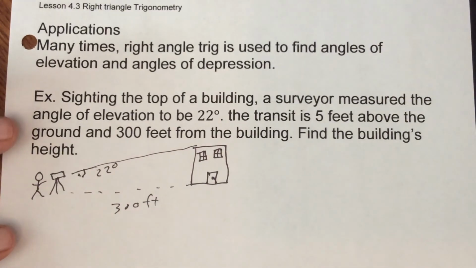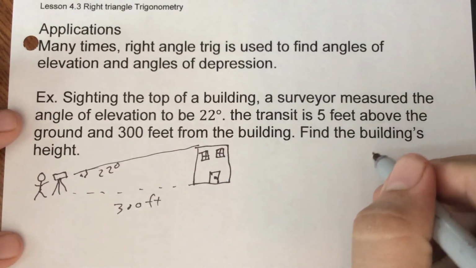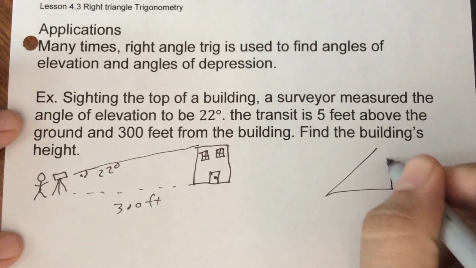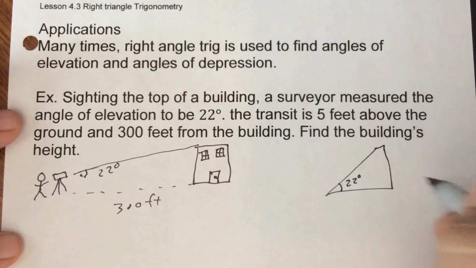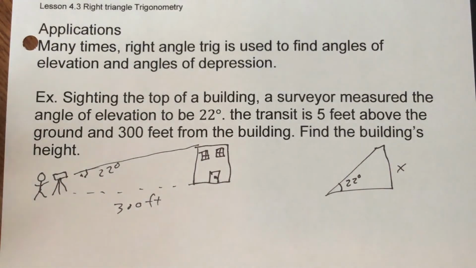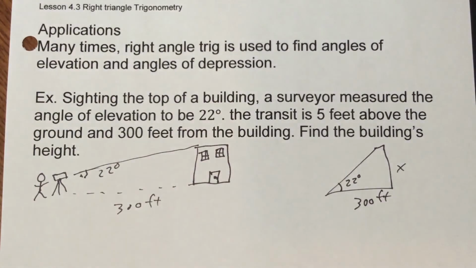I really should have drawn my building closer so that it didn't look like we have parallel lines, but this is supposed to be a triangle here. So this is really what we're dealing with, this triangle. Here's our building side, here's our transit side, so our 22. We're wanting to know what our height is. 300 feet then is our distance.